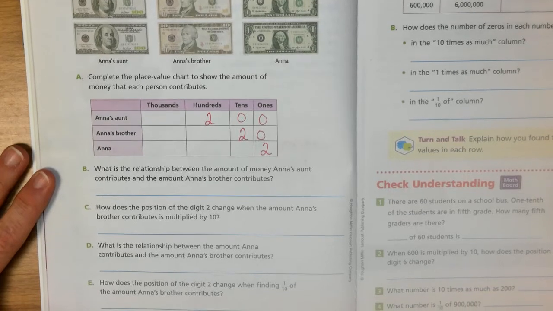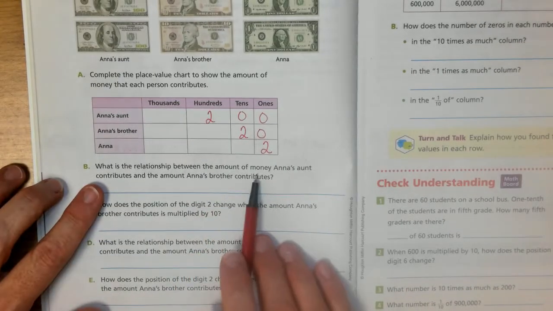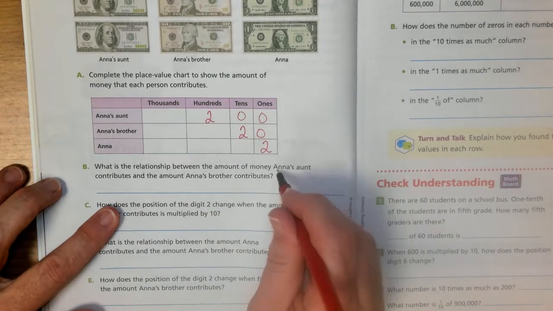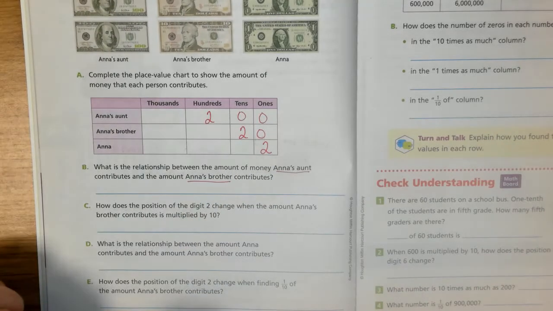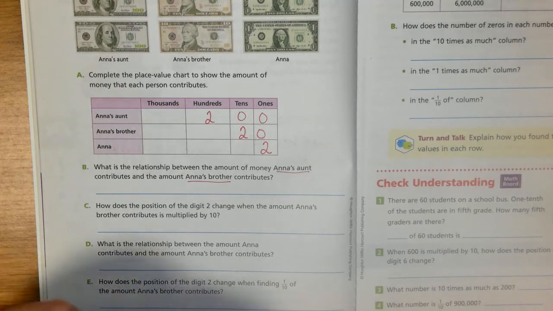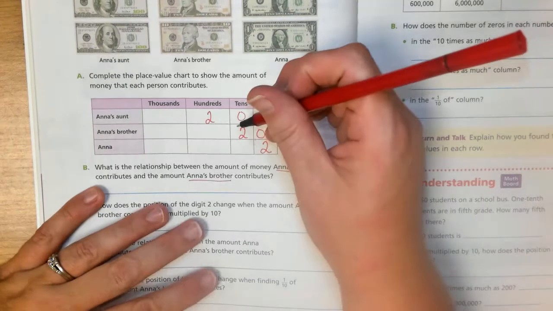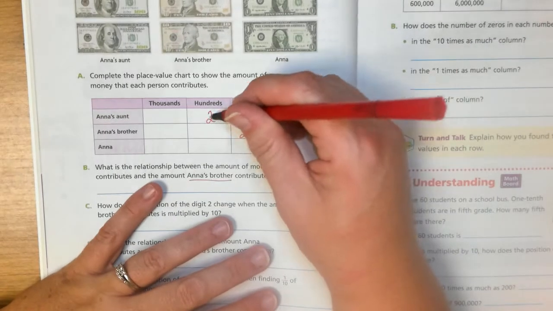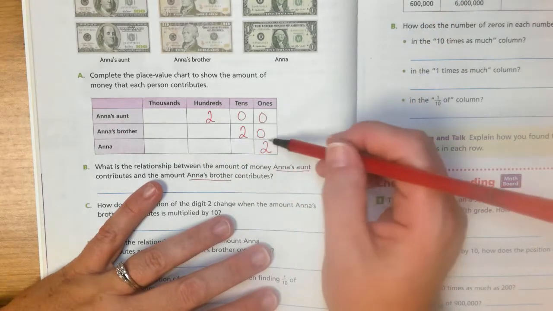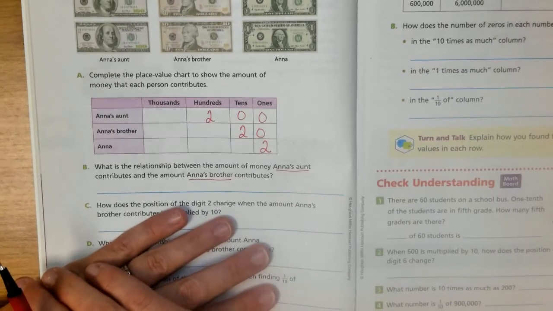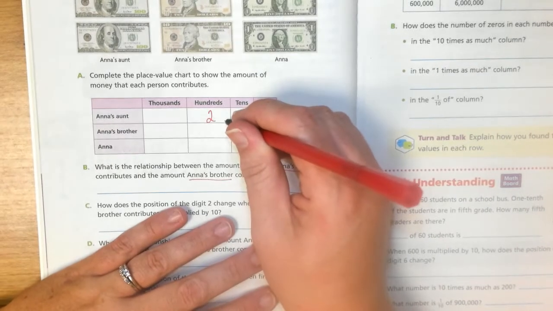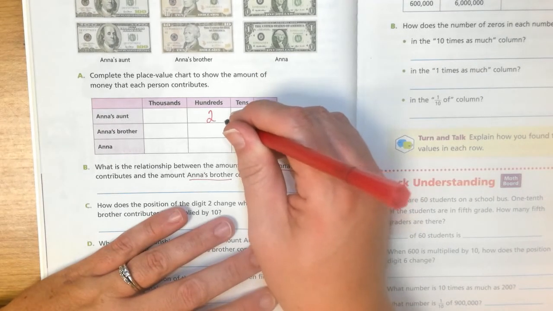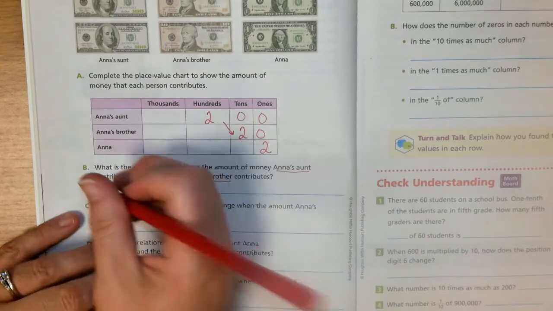So we want to talk about what the relationship is between the amount of money Anna's aunt contributes and the amount of money Anna's brother contributes. Again, let's look at those place values. Anna's aunt contributed $200 while Anna's brother contributed $20. So Anna's aunt contributed 10 times more money than Anna's brother.